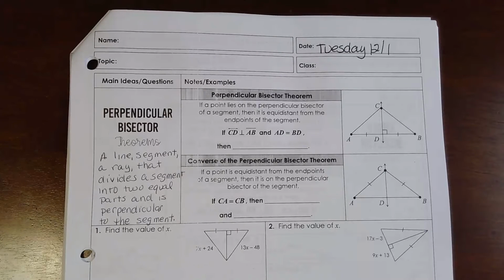Okay, so again, in order for it to be perpendicular, we need to either see the little box in the corner, or they need to tell us it's a perpendicular bisector, or they need to tell us that an angle is 90 degrees. Okay, please, excuse me, please don't go by looks.